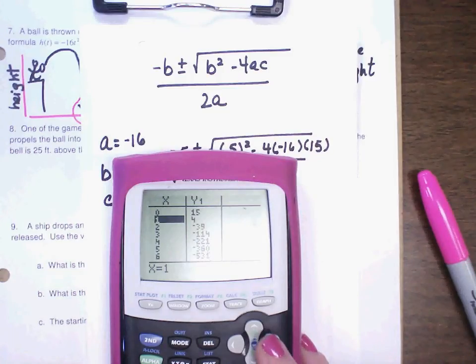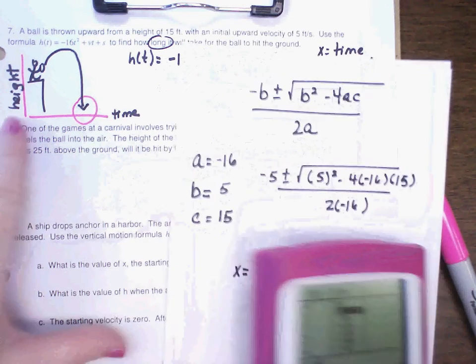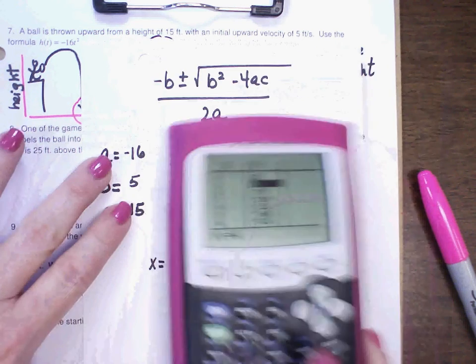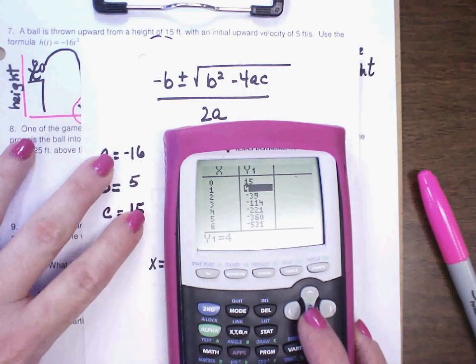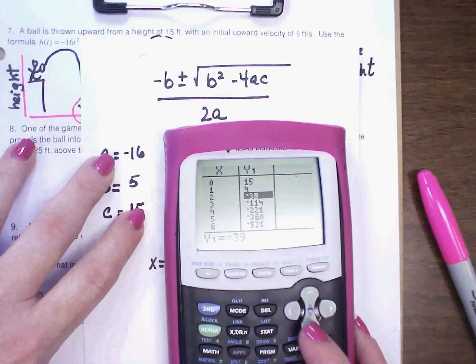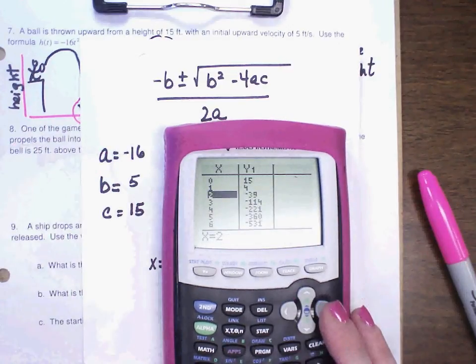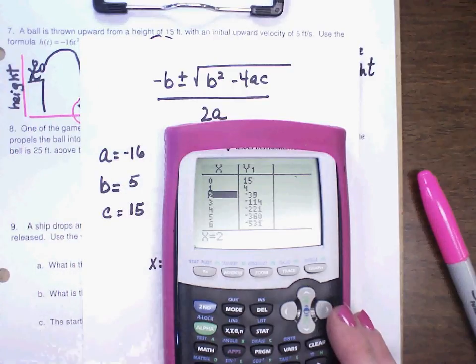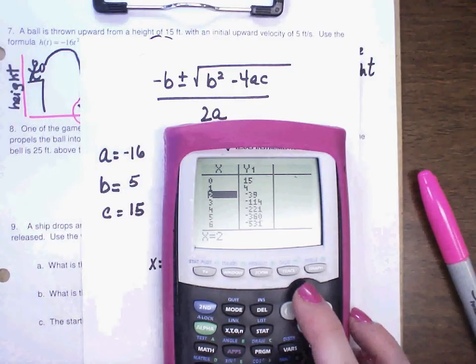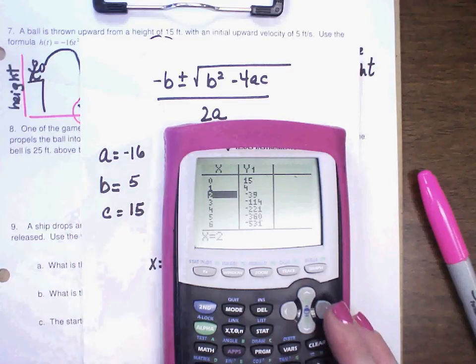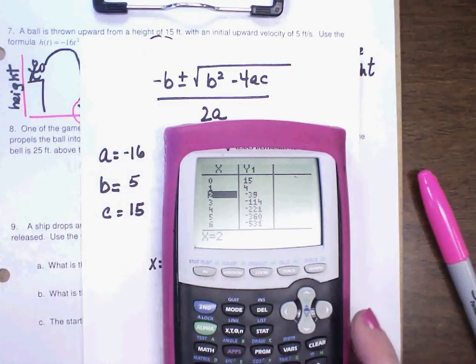I'm looking for when y equals 0. Alright, so it goes from 4 to negative 39, which means whatever I get from the quadratic formula has to be a number between 1 and 2, because it goes from 4 to negative 39, and there's your 0, right? So it's obviously a decimal.